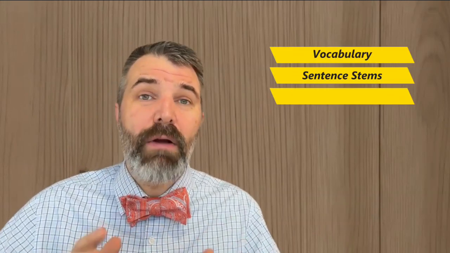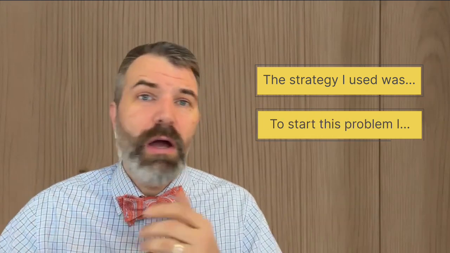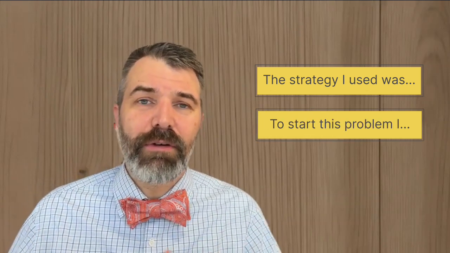A secondary thing we can use, again, we use this in writing and ELA classes all the time, are sentence stems. To prepare us to write an answer to this, we're going to use this sentence stem or this sentence starter. You can choose whatever works best for you, but the strategy I used was, or to start this problem I first, or whatever that is, thinking about a sentence frame or sentence stem that can help a student begin to use that.